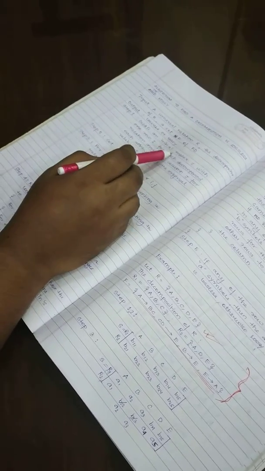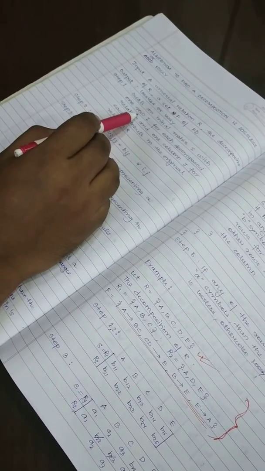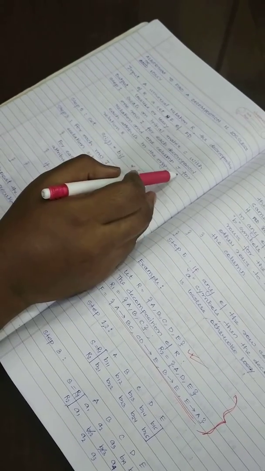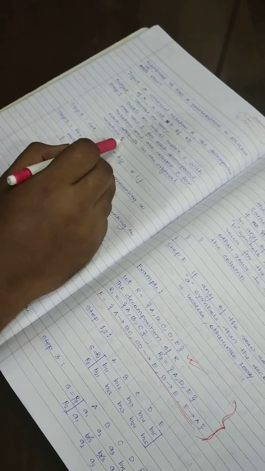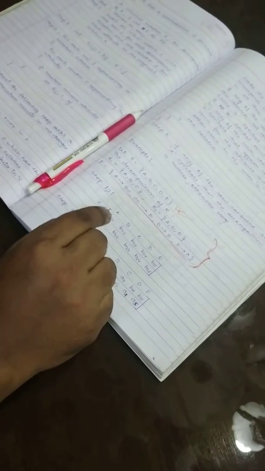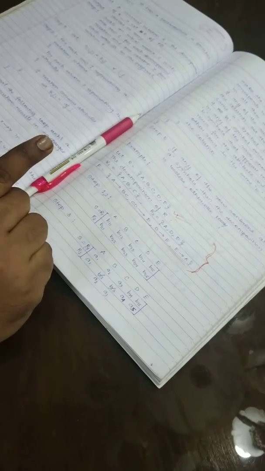First step, create an initial matrix S with one row i for each decomposed relation and one column j for each attribute in the original relation. So the structure of the matrix will be like this. The number of rows of the matrix will be the number of sub-relations and the number of columns will be the number of attributes of the original relation.